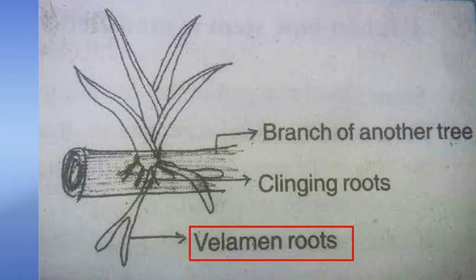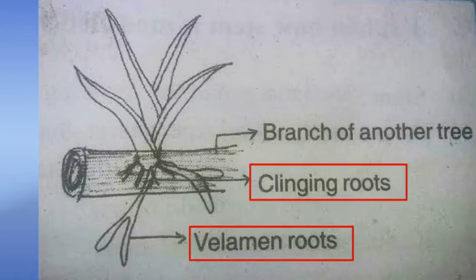In this, velamen roots are aerial, which contain velamen tissue, and they absorb moisture from the atmosphere. At the same time, they contain short roots, called clinging roots, which help in attachment with the host organism. See in this diagram that the velamen root containing plant Vanda attaches to the host plant.